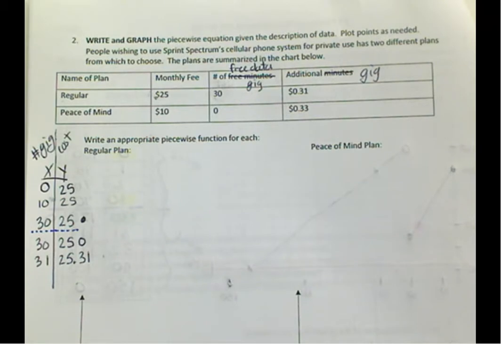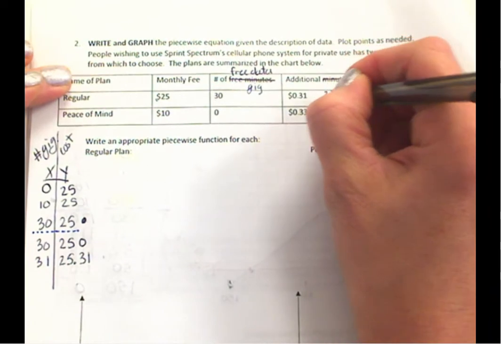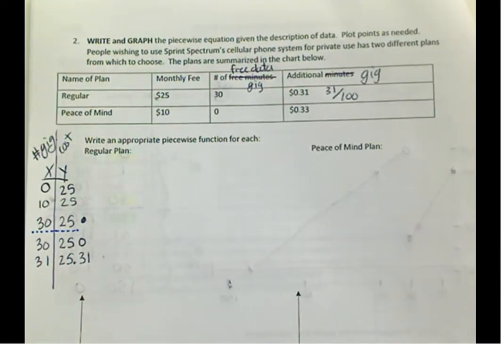Okay, well that I don't want to add 31 cents. Can I write 31 as 31 over 100? Okay, because fractions are easier than decimals, believe it or not.